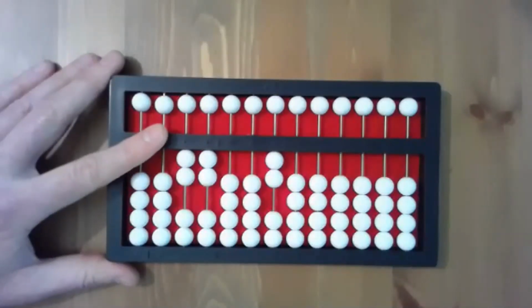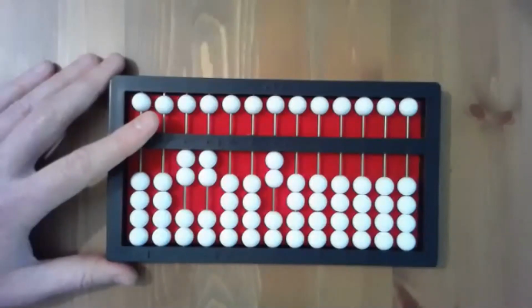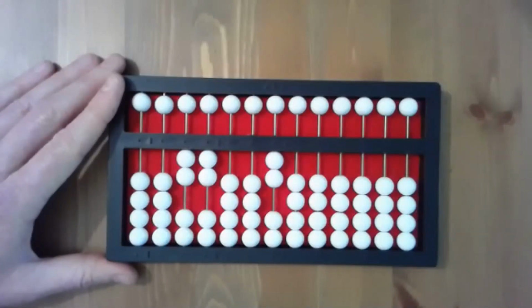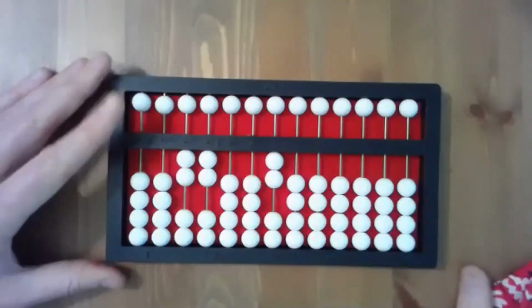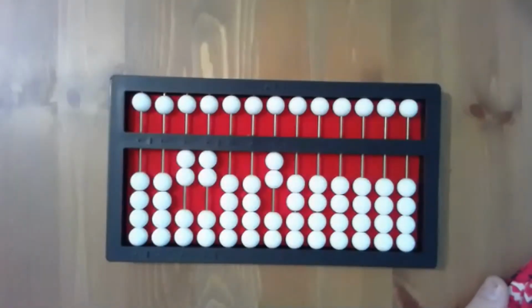So really, once you get past addition and subtraction, your mental math is going to be good enough to either use or not use the counting method as you see fit at that point. So yes, I do use the counting method, and I will be demonstrating using the counting method today.